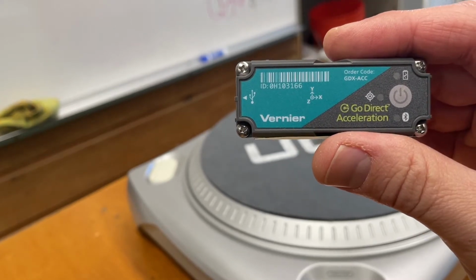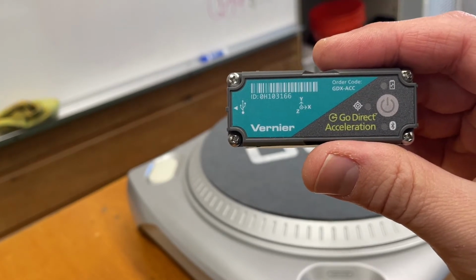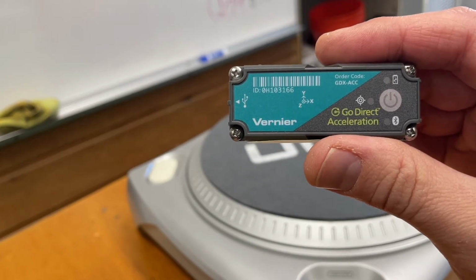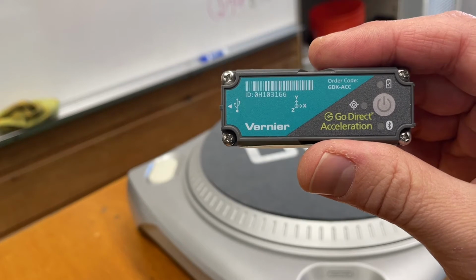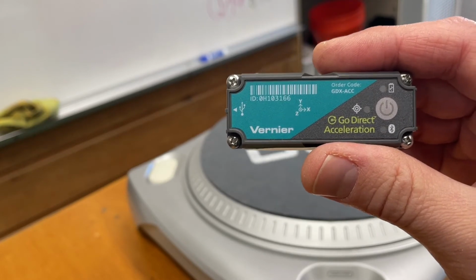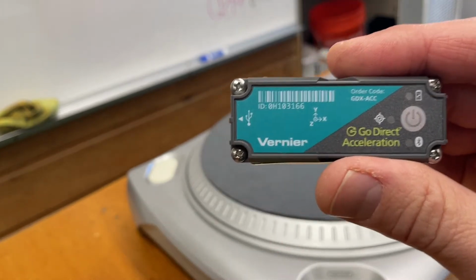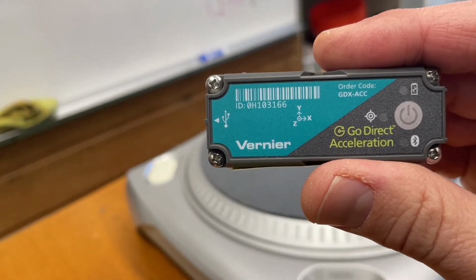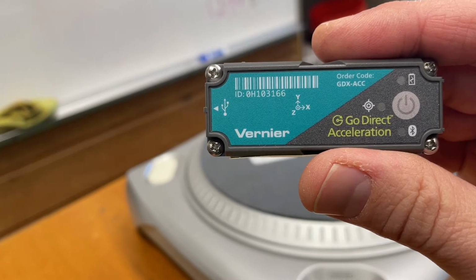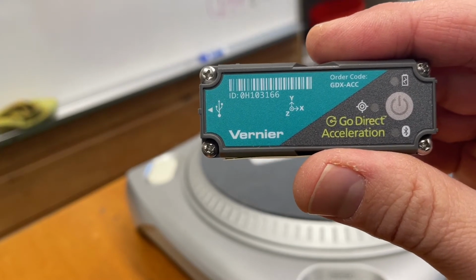So let's make sure we understand the big picture. This little rectangular box that I have here is called an accelerometer. It's a device that basically measures the acceleration in any direction that we want it to. In this case, we're going to measure the acceleration in the X direction. Notice it has an X, Y, and Z right there, and we're always going to aim that X arrow towards the center of the circle.